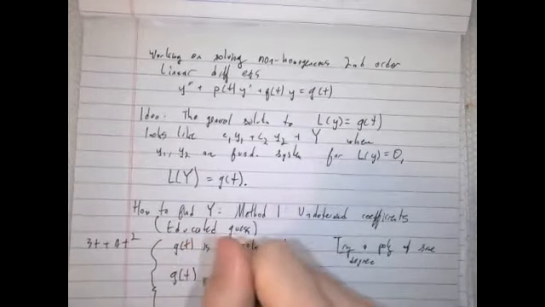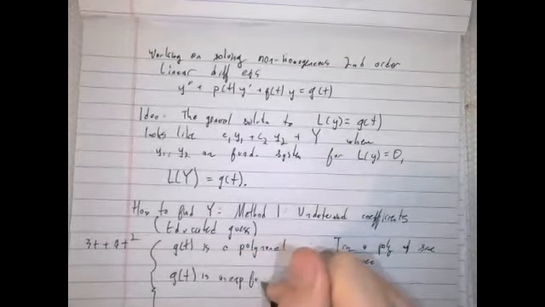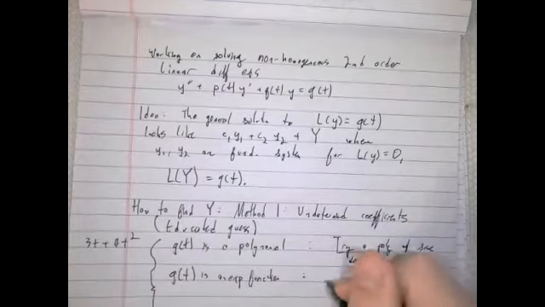If g(t) is an exponential function, what is our guess? An exponential function. Yeah, try an exponential function.